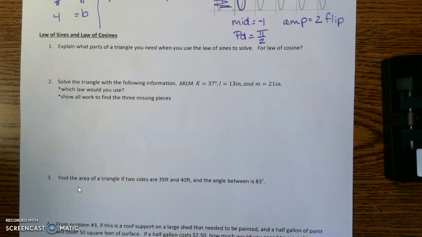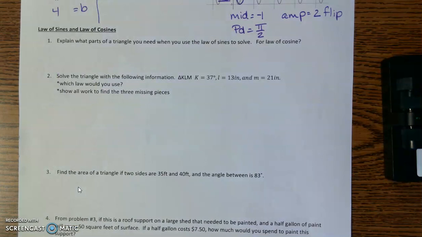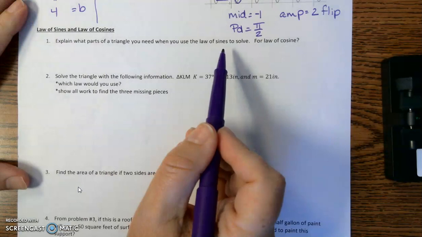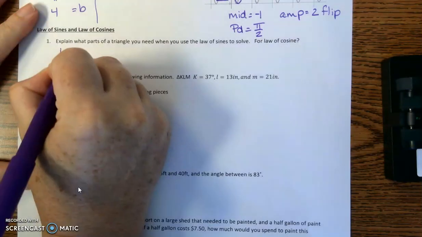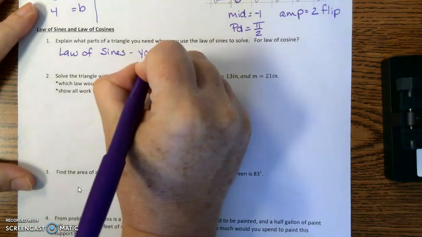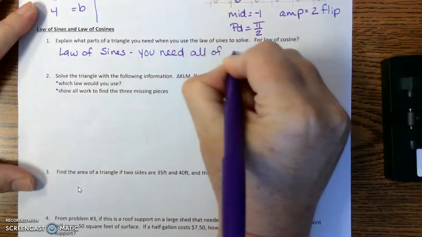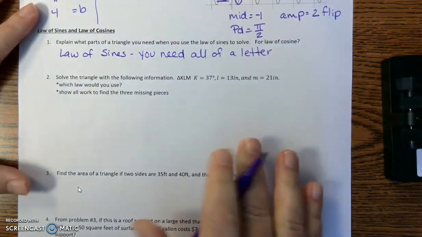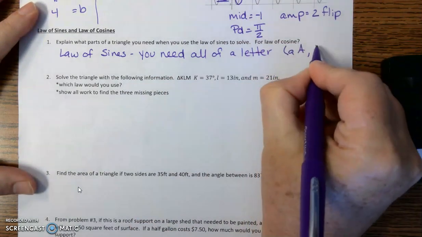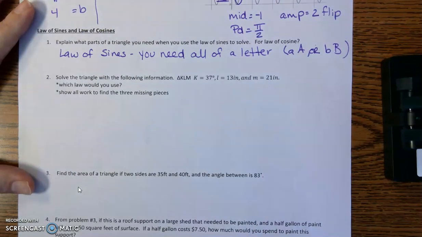Here's the third type of question you can have. It's the law of sines and law of cosines. Number one says, explain what parts of a triangle you need when you use law of sines. For law of sines, you need all of a letter. That would be like little a and big A, a side and its angle, or little b and big B, little c, big C. Okay?